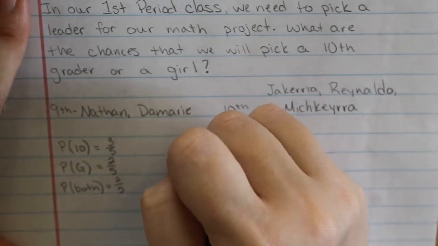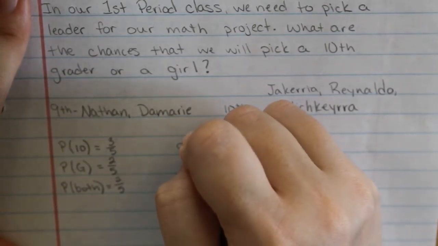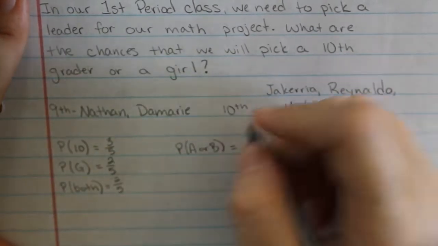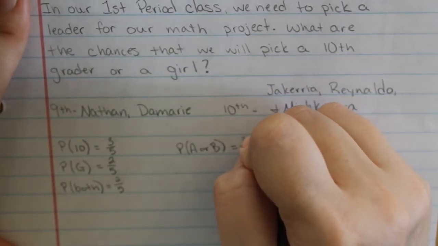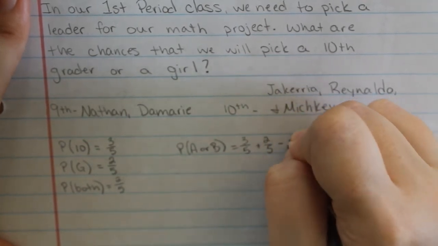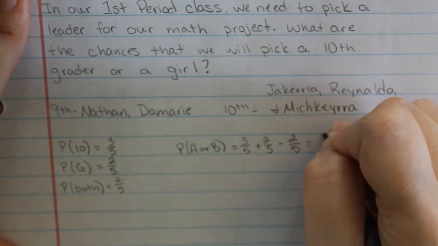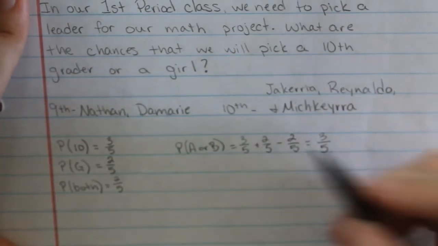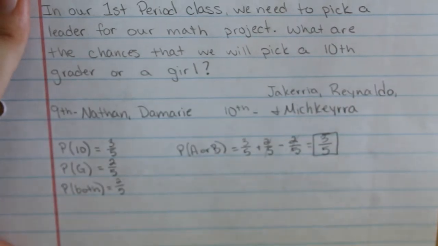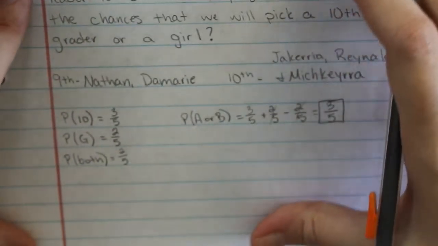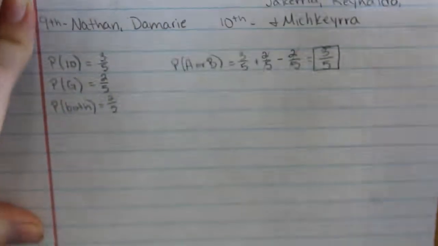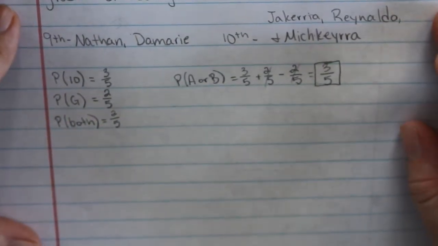So what we're going to do here is we've got the probability of A or B, so in this case 10th or G, and we would do 3 over 5 plus 2 over 5, but we have to subtract our overlap, which is 2 over 5. So our probability ends up being 3 over 5, because these will cancel out. So that is the probability there. Actually, let me do this. Let's say, I'm going to try and keep your names on camera. Well, you guys know your names, but still.